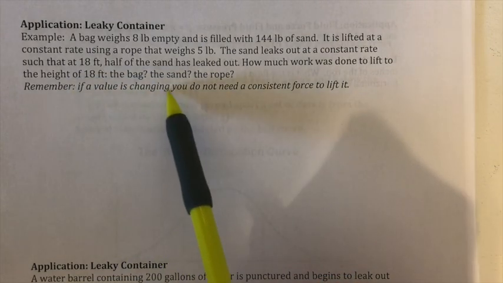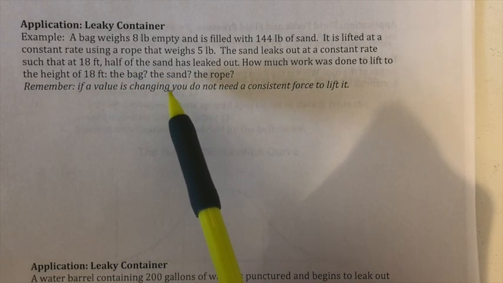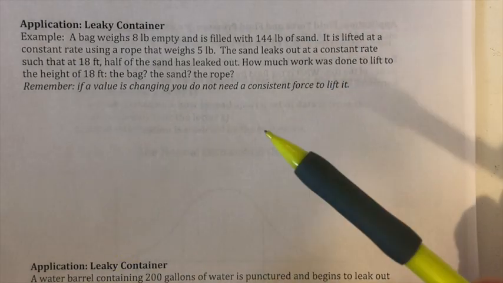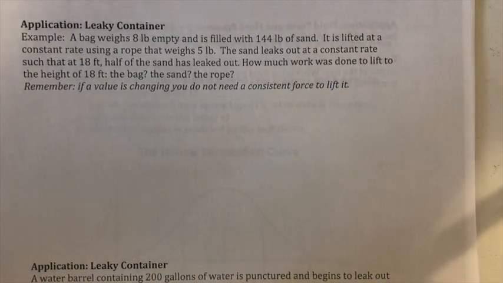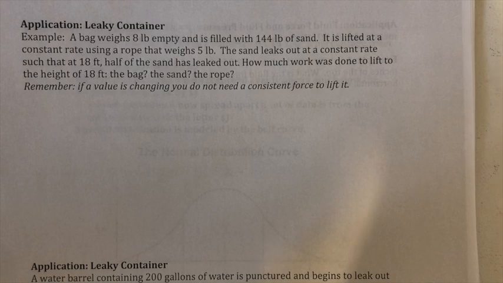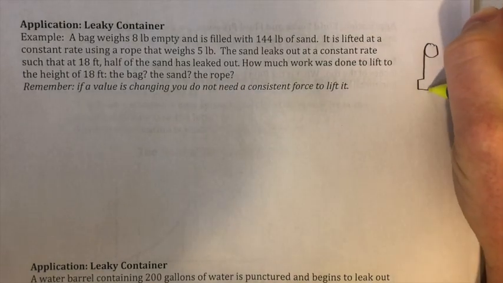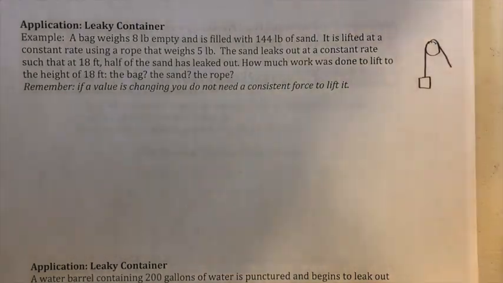Remember that if a value is changing, so if something's getting lighter and lighter because the sand is leaking out, we don't need a constant force to lift it. So the force is going to be decreasing for the bag. I kind of envision it on a pulley with the rope, kind of like that.